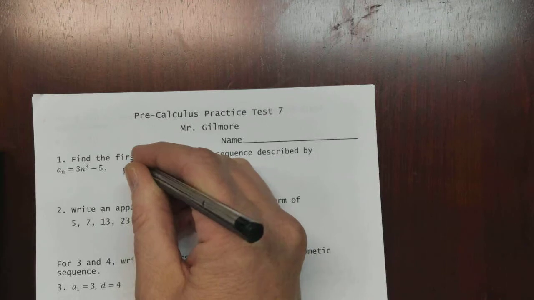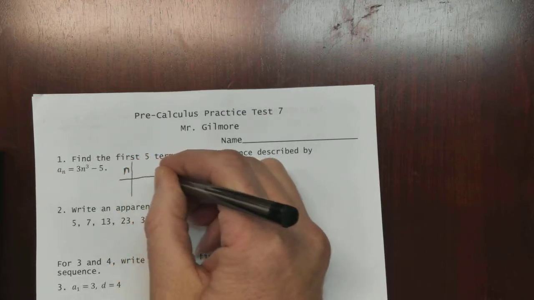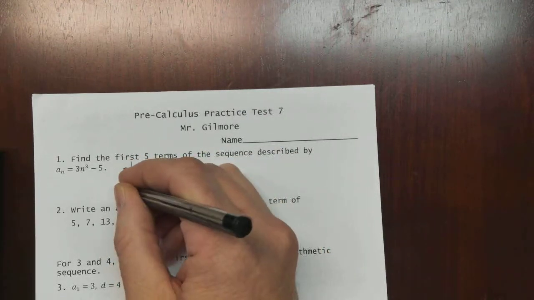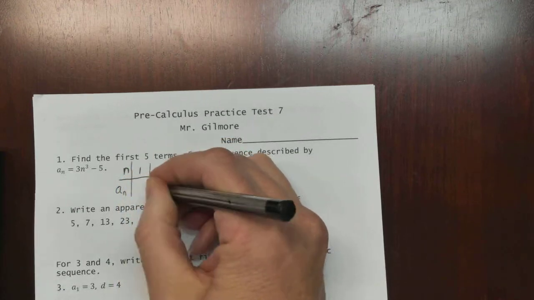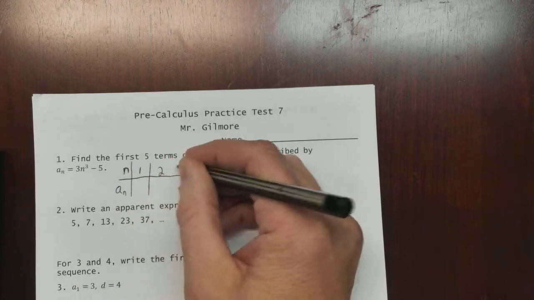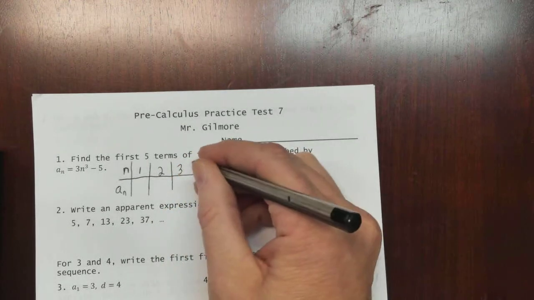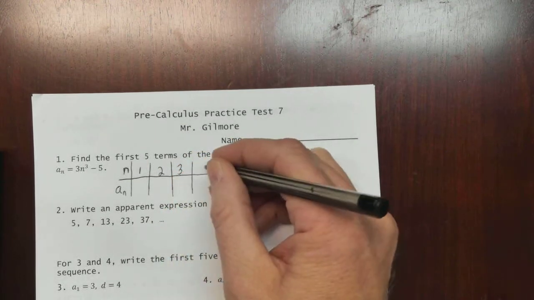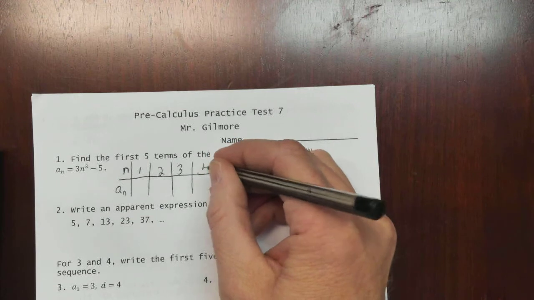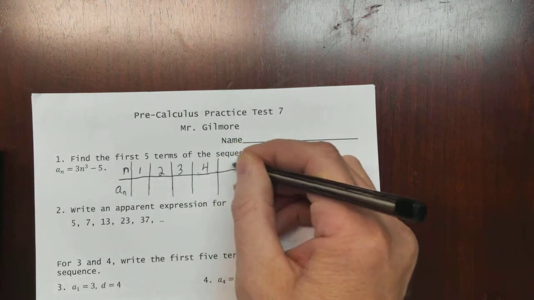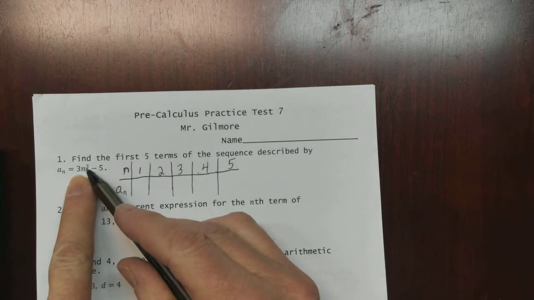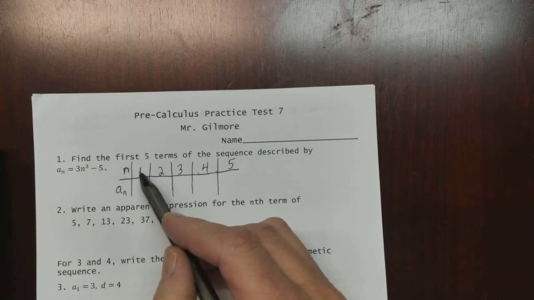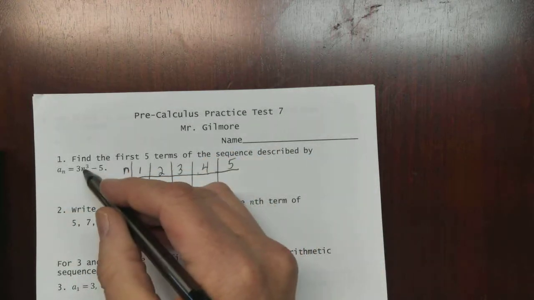The first 5 terms, and this question was asked, good question. Do we start at 0, 1? We'll start at 1 unless it tells us to start at 0. So for the first term, we'll do n as 1, 2, 3, 4, and 5. And then it's a simple case of plugging 1 into n.